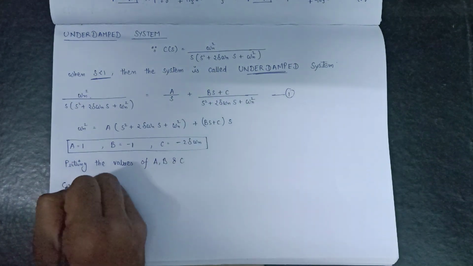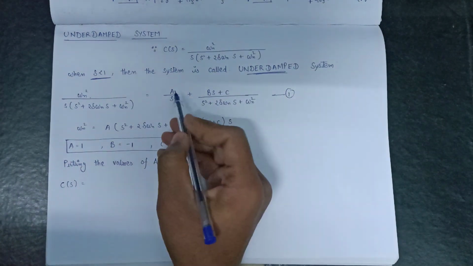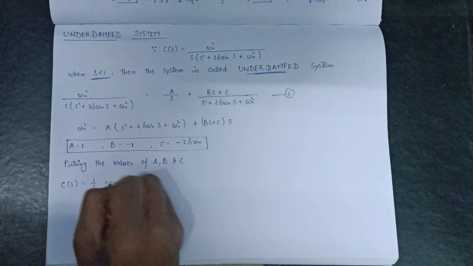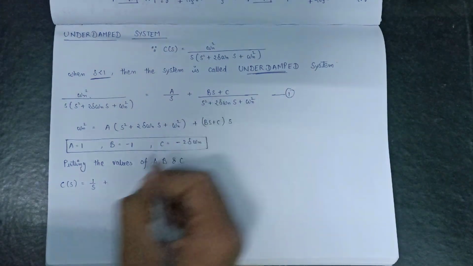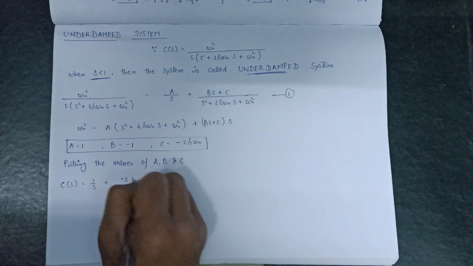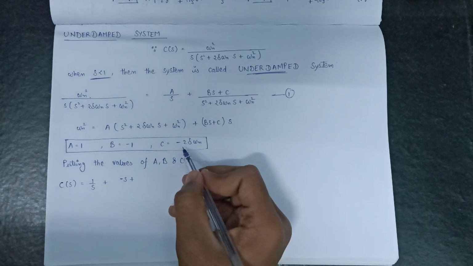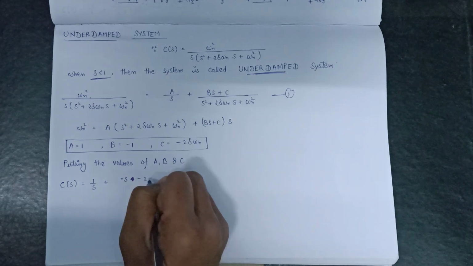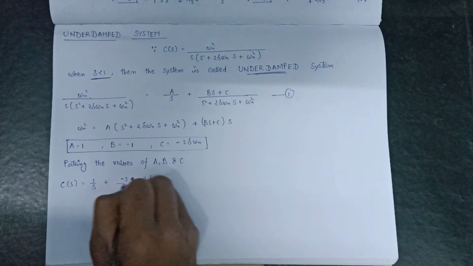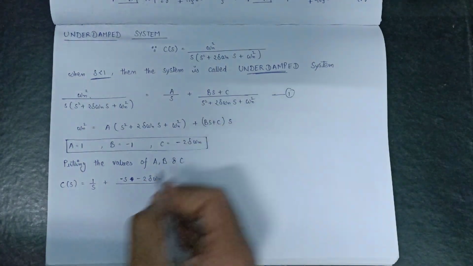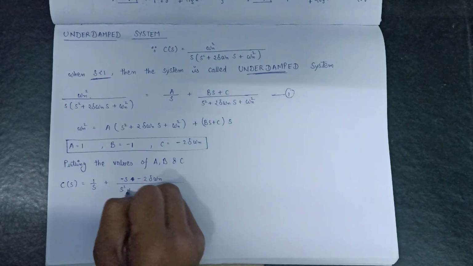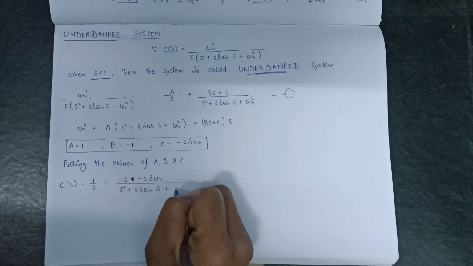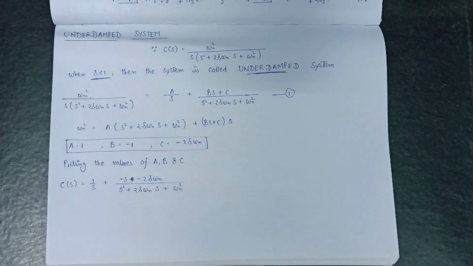That's why C of s is equal to a, here a value is 1, so 1 over s, plus here b value is -1, so minus s, plus here c value is -2 del omega n, so -2 del omega n divided by this whole denominator, that is s square plus 2 del omega n s plus omega n square.